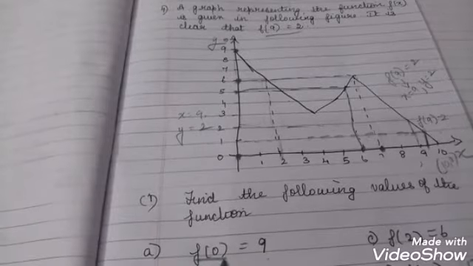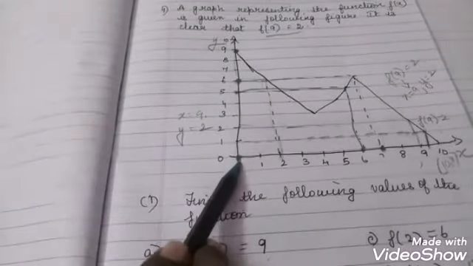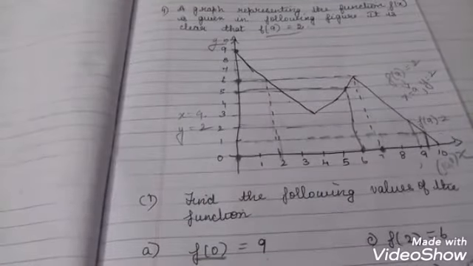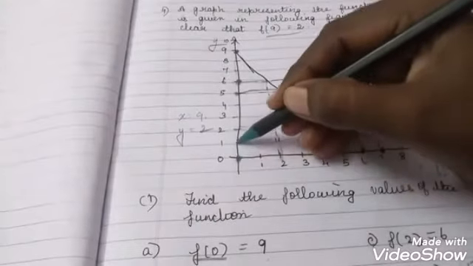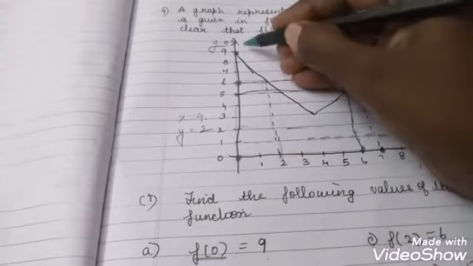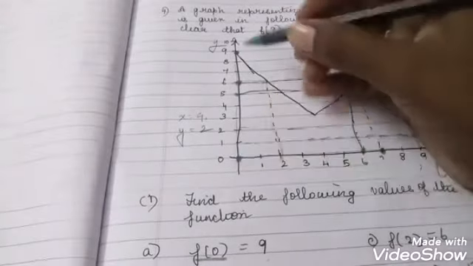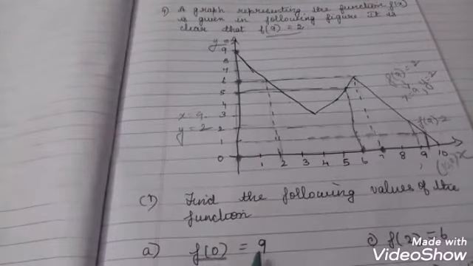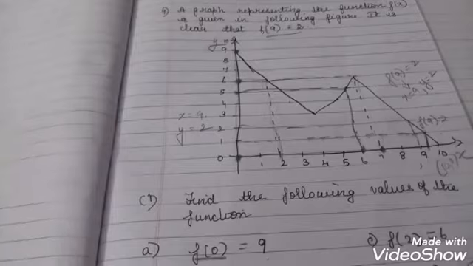So what is your f of 0? Start from here. You've got 0. So when x is equal to 0, what's the value of y? You'll have to see here. Where do you have it here? You stop right here. So when x is equal to 0, you get y is equal to 9. So how do I write? F of 0 is equal to 9. Got it?